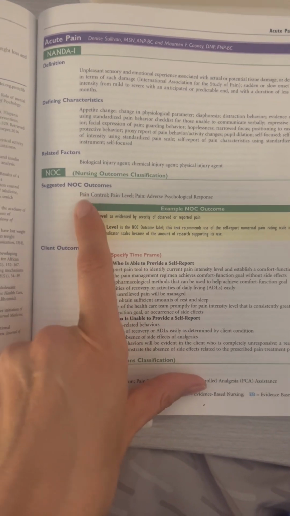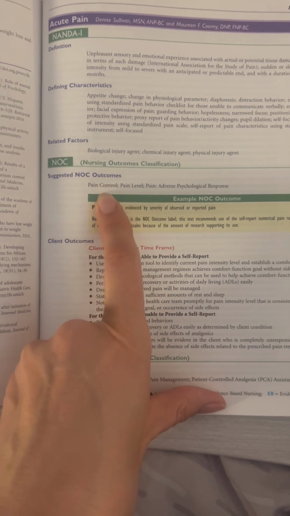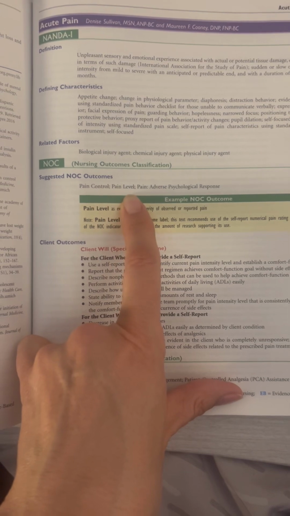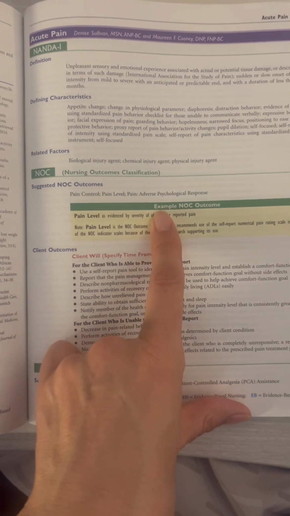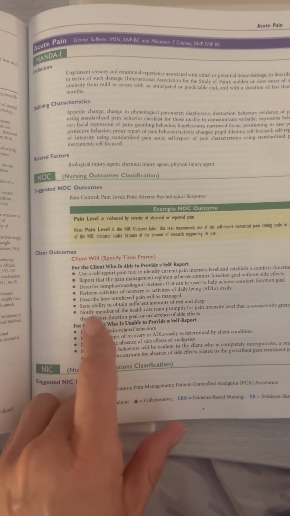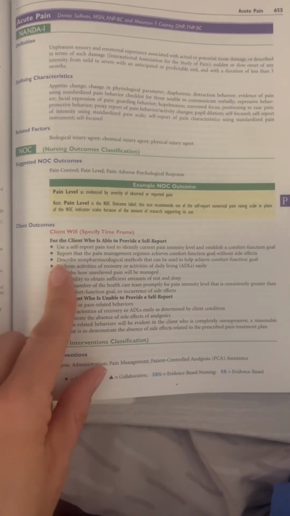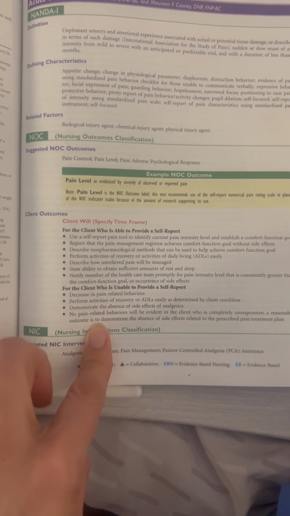Then here is a long-term goal. A long-term goal comes under these NOC outcomes. That would be something like control your pain, pain levels lowered, patient understands how to treat their pain, something along those lines. Actually, patient understands how to treat their pain would be more of an objective. So these are the objectives. Those are what you want to try to accomplish during your shift or in the short term.